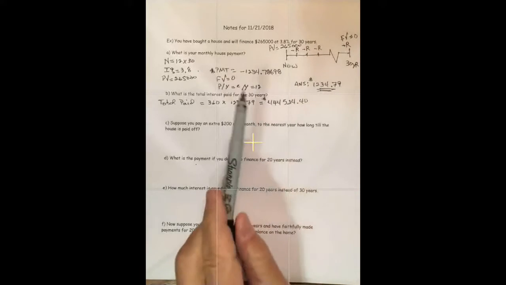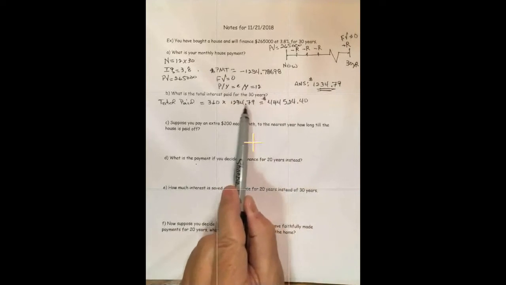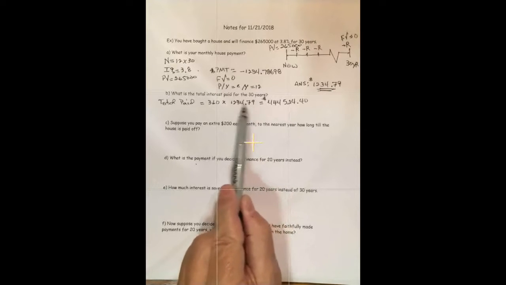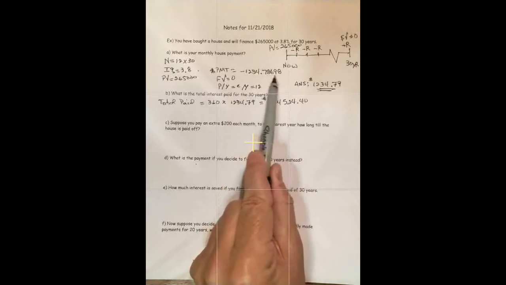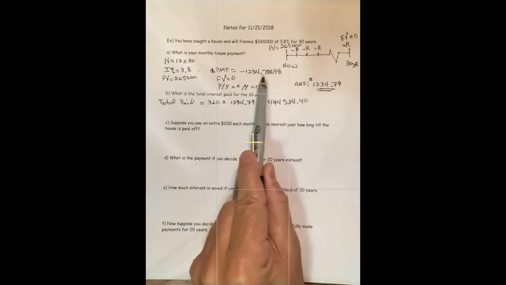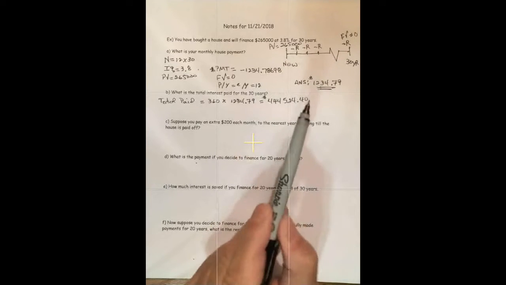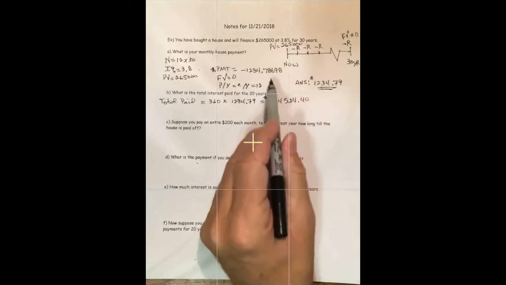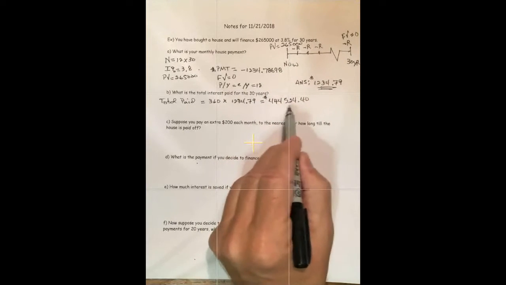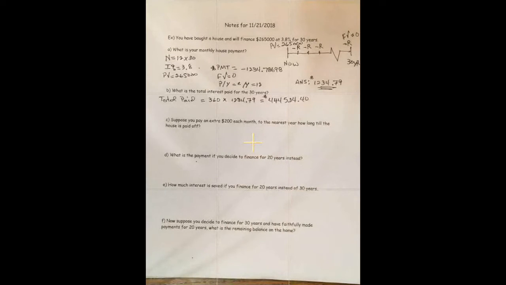Now, WebAssign would not accept that answer, but that's good enough for us because see, even if you use all the digits in this payment and multiply this by 360, it's still going to be incorrect. So it's going to be a little off in both cases. So we're just going to do this. Now that's the total amount you paid.